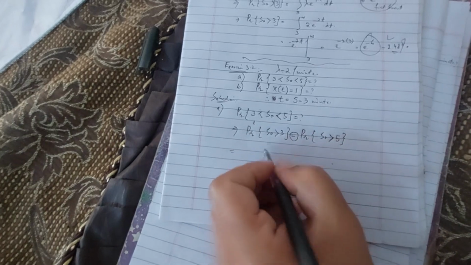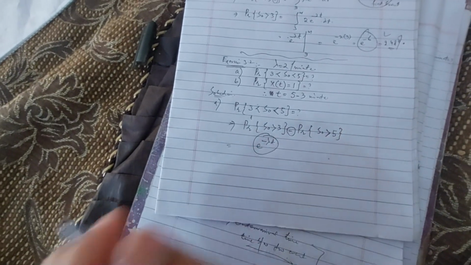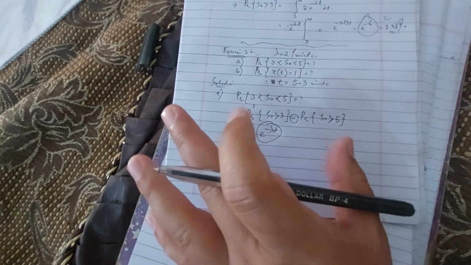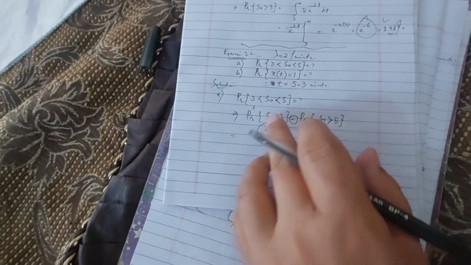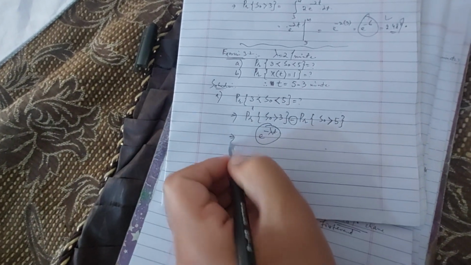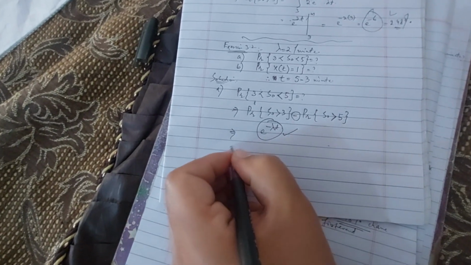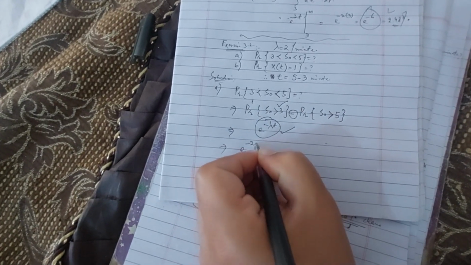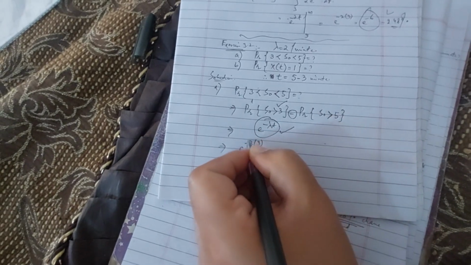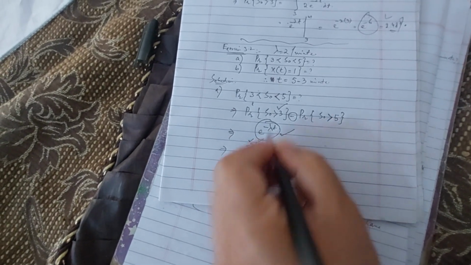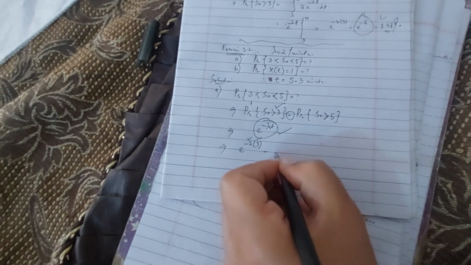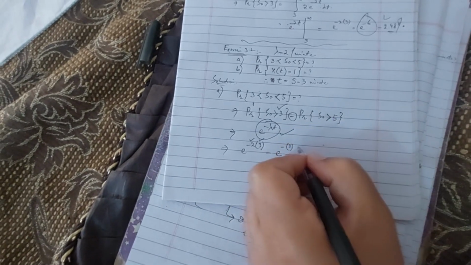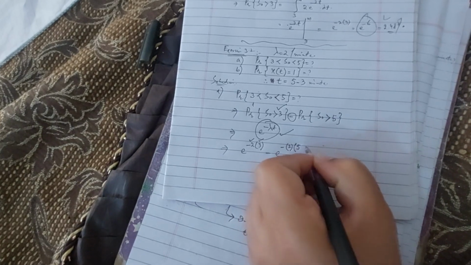So using the same formula of e raised to the power minus lambda t, because S naught means the first emission, the first event to occur. For S naught greater than 3, we have e raised to the power minus 2 into 3, putting lambda equal to 2 and t equal to 3, minus e raised to the power minus 2 into 5.